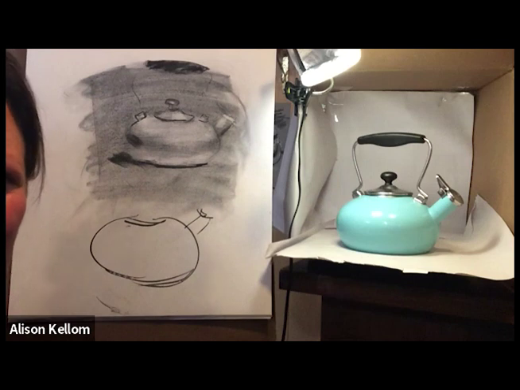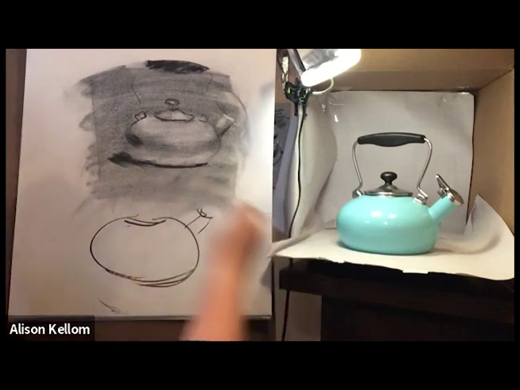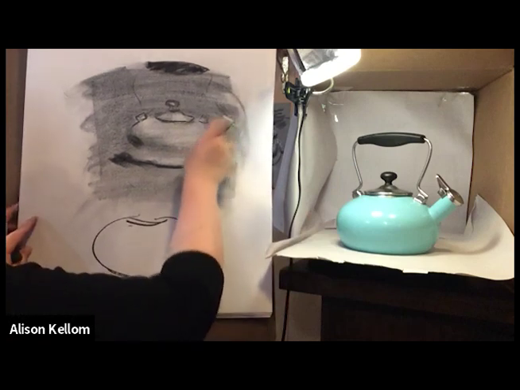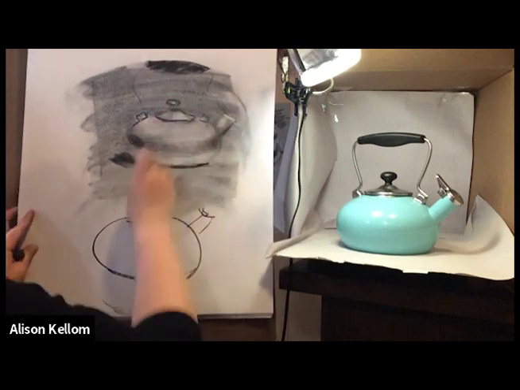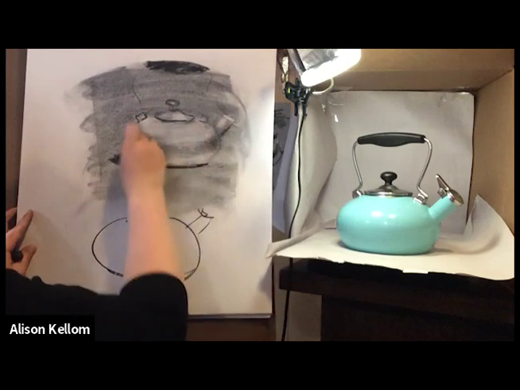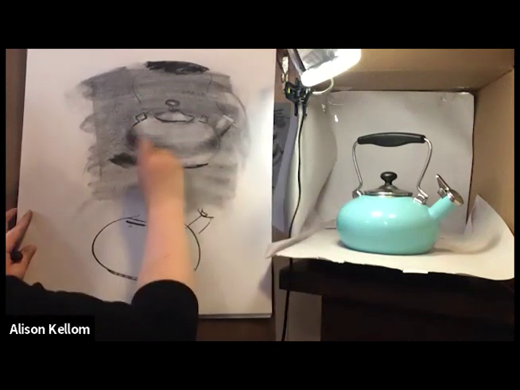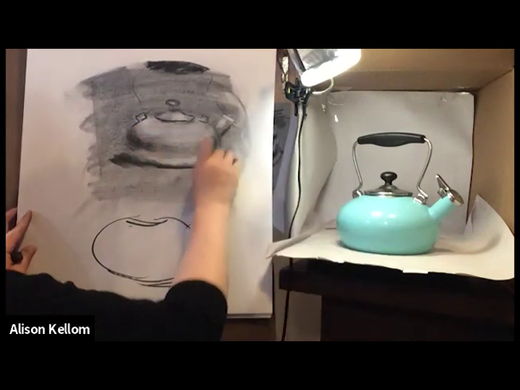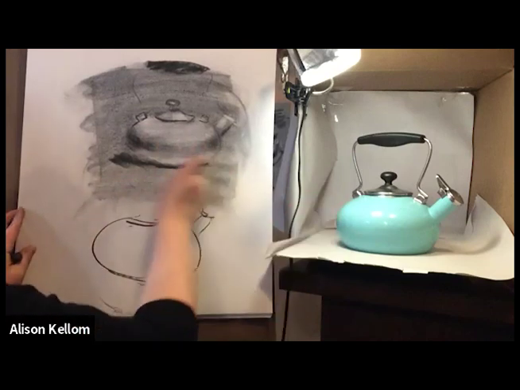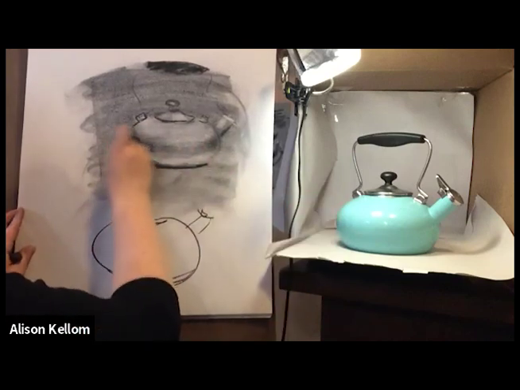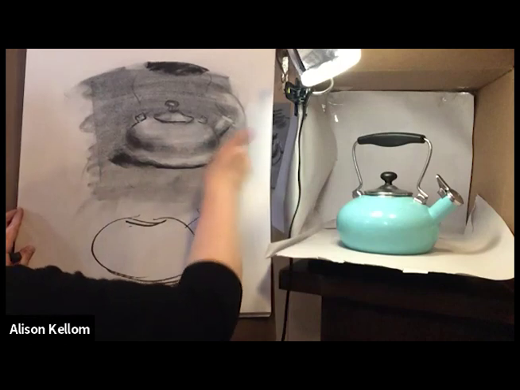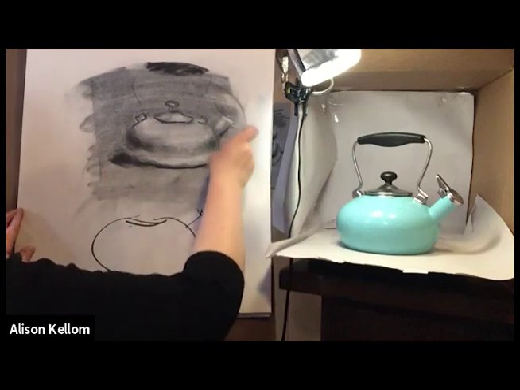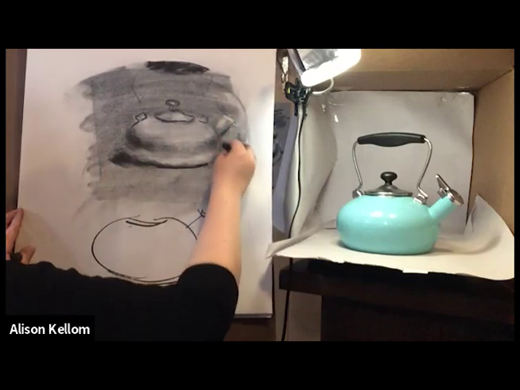I'm using really simple shapes. I'm not going in heavy-handed either. I'm creeping up on it in a sense. It's a gentle exploration of this form, finding it, going, okay, here's this, here's that. Let's see, a little squiggly here. Let's see a little bit of the shadow off there, the tea kettle.